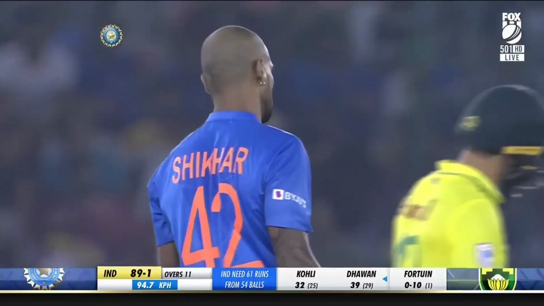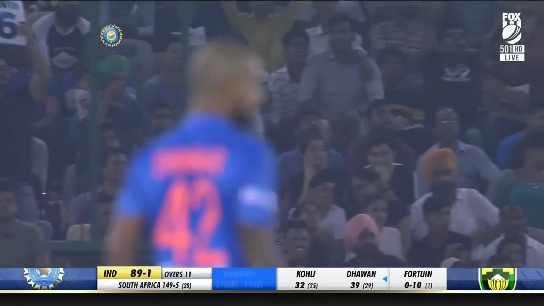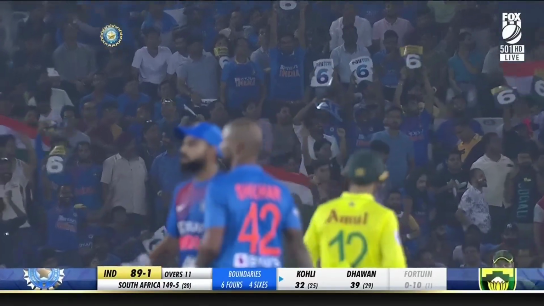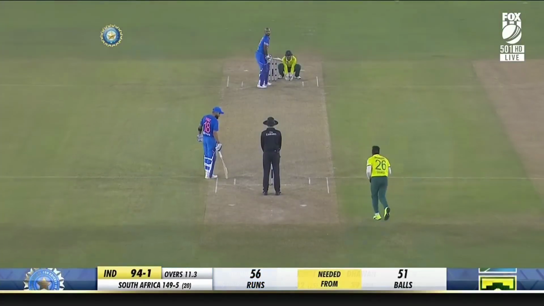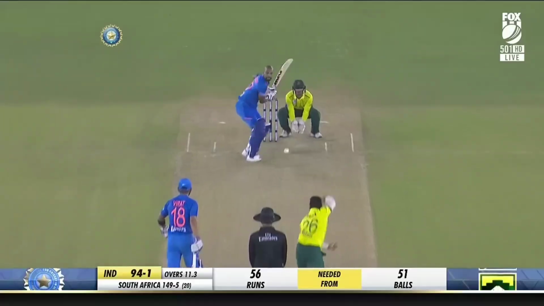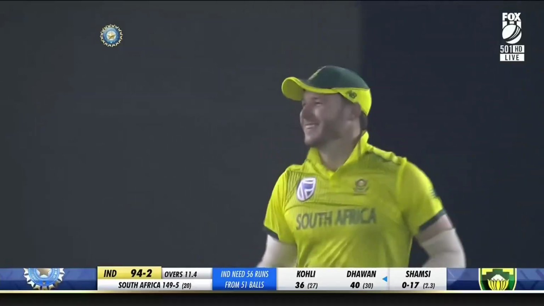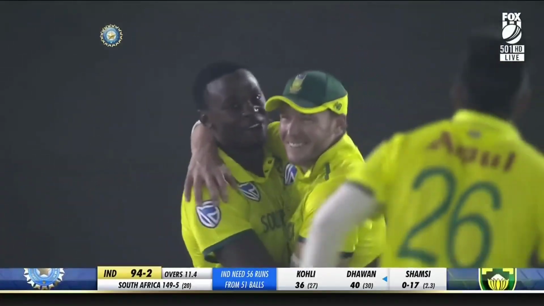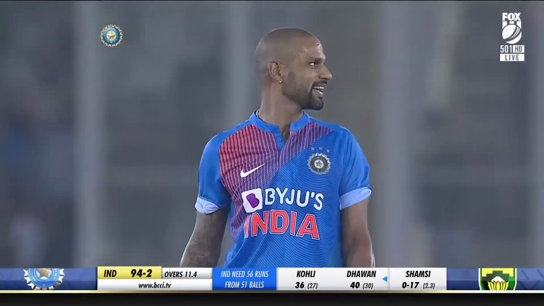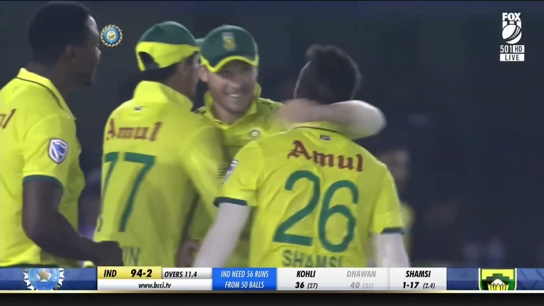Slog swept, and that's into the crowd. A 6 to finish the over. It's 89 for 1. That's hit hard and a brilliant catch. What a catch! David Miller, one-handed effort, flung himself to his right, and he's plucked a stunner.